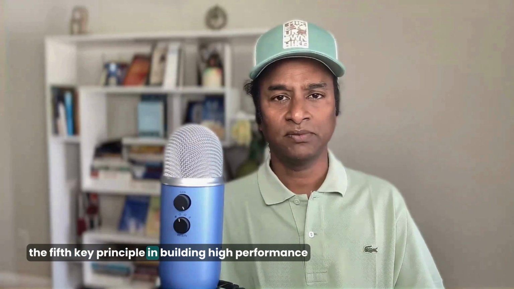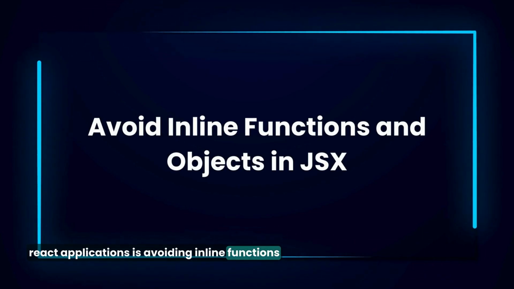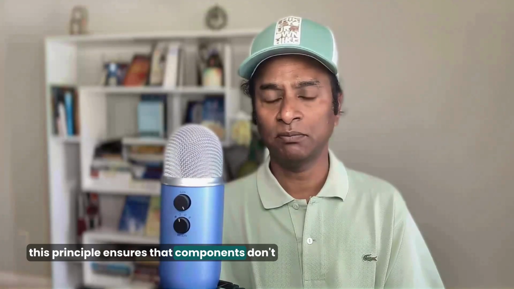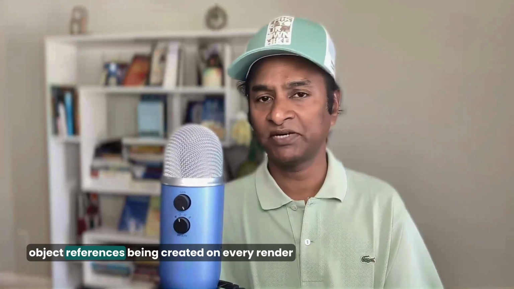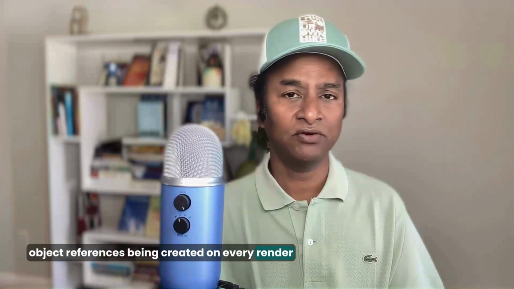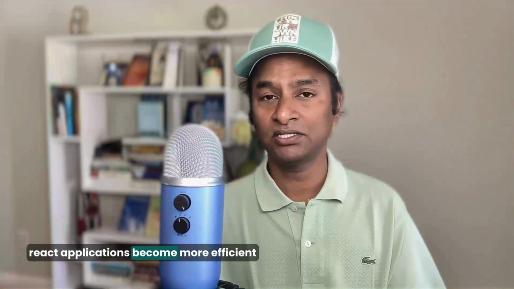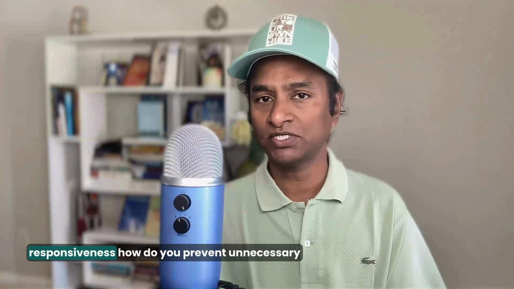The fifth key principle in building high-performance React applications is avoiding inline functions and objects in JSX. This principle ensures that components don't re-render unnecessarily due to new function or object references being created on every render. By memoizing functions and objects, React applications become more efficient, reducing wasted computations and improving responsiveness.